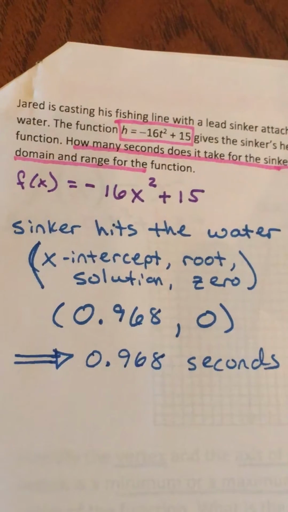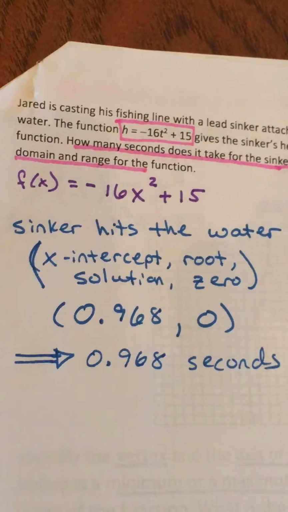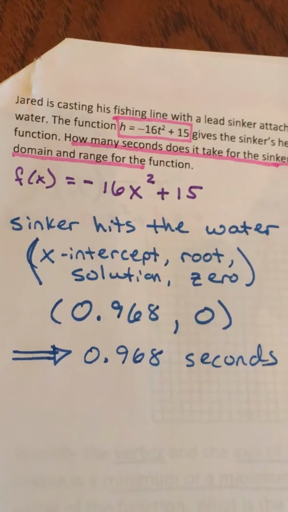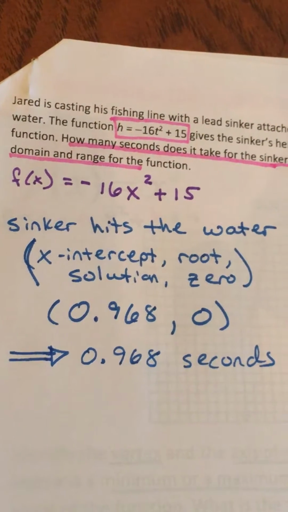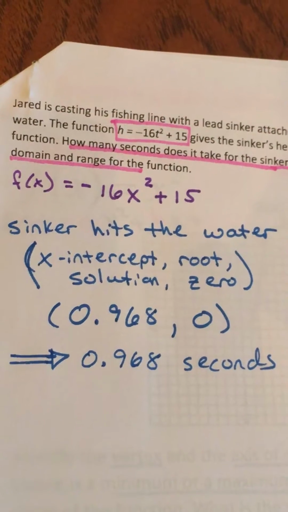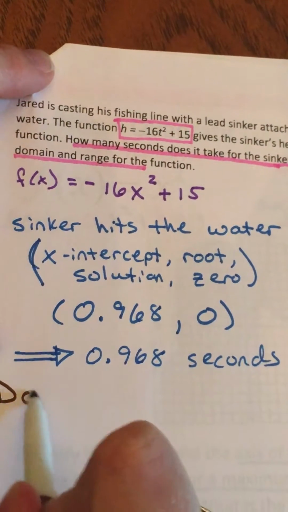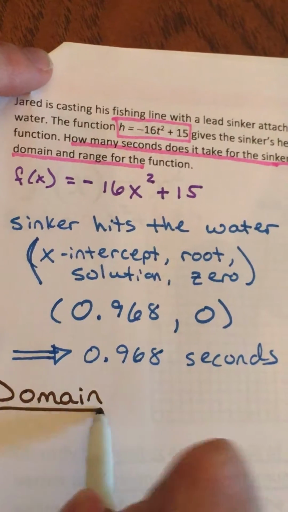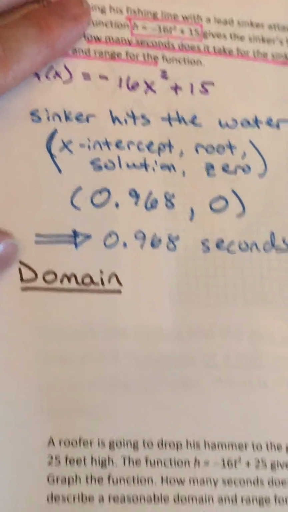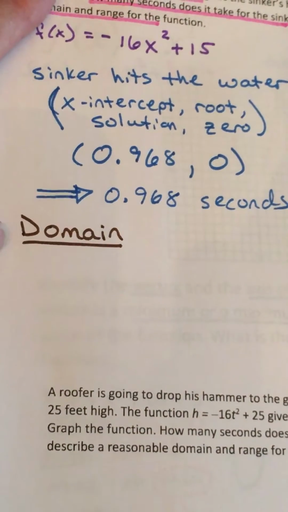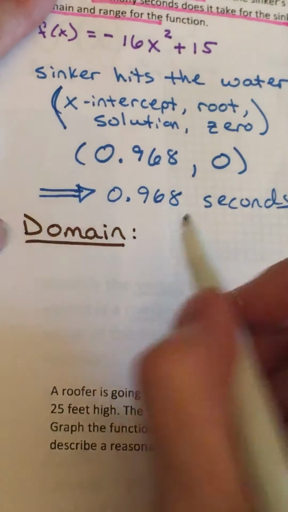Great. So now we've answered the second question for this assigned problem, and finally use inequalities to describe a reasonable domain and range, and we'll have it finished. So the domain, if you remember from our discussion on linear functions, the domain is always the x values used.